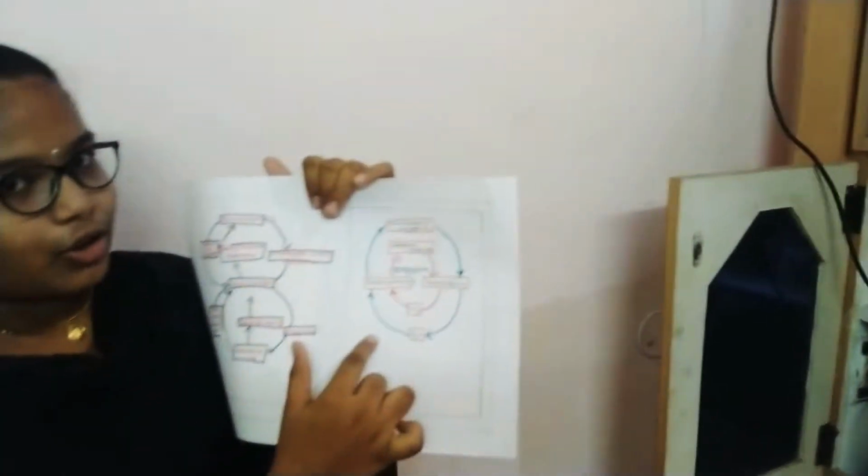I hope you understood what I am saying about nitrogen. This is a picture of the nitrogen cycle.